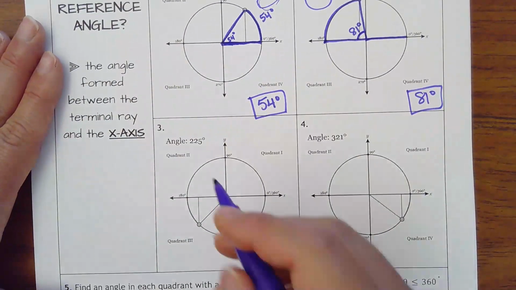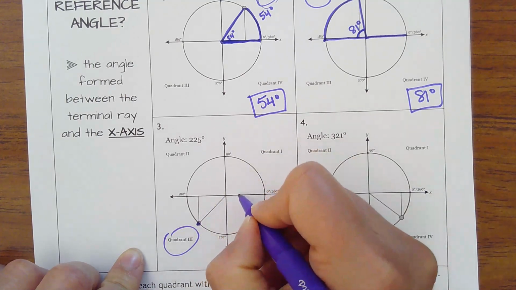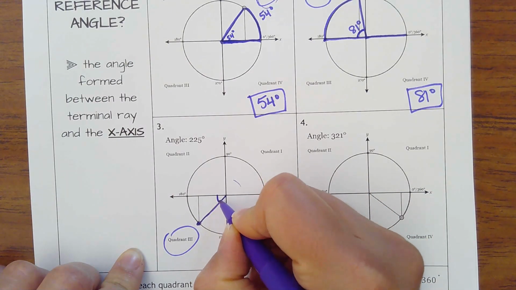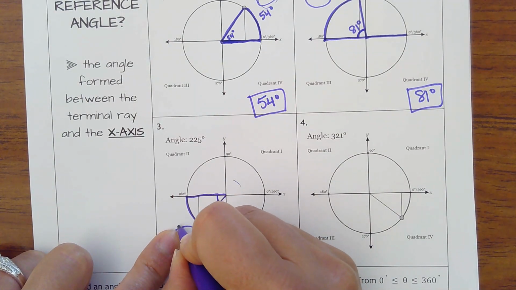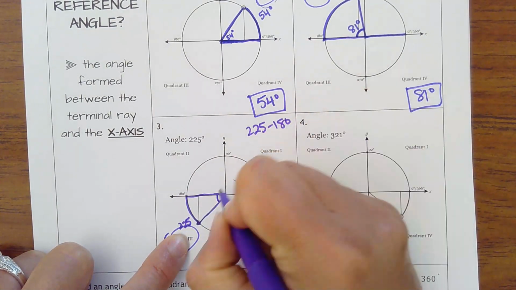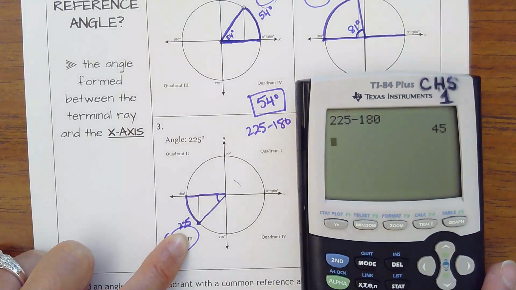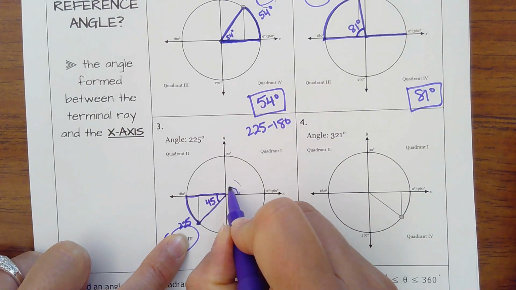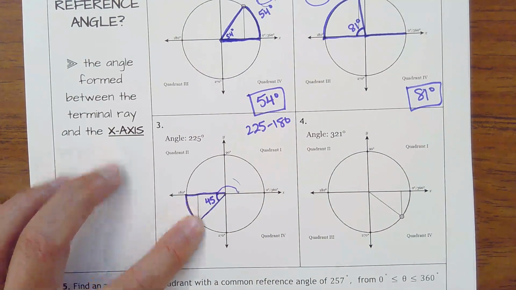Number 3 is 225, so that puts us here, quadrant 3 this time. And so we've got to think about, okay, yeah, all the way around here, but now I just need this angle right here. So if this was 225 here, I'm going to take 225 minus the 180 to figure out just this little wedge here. It's a 45. Which makes sense because 180 plus 45 is 225. But again, I just want the little wedge formed with the x-axis and its ending ray.